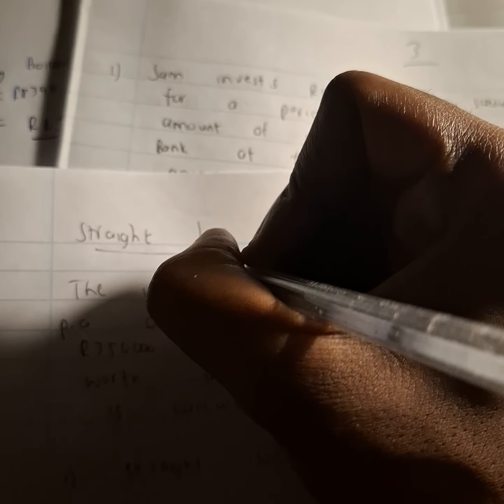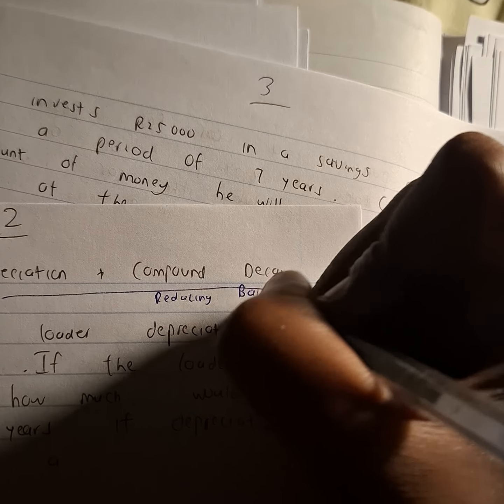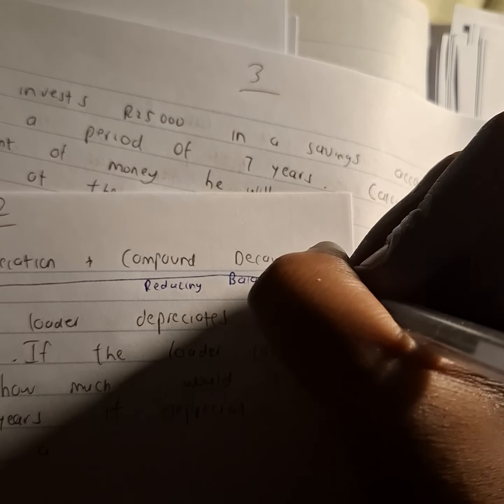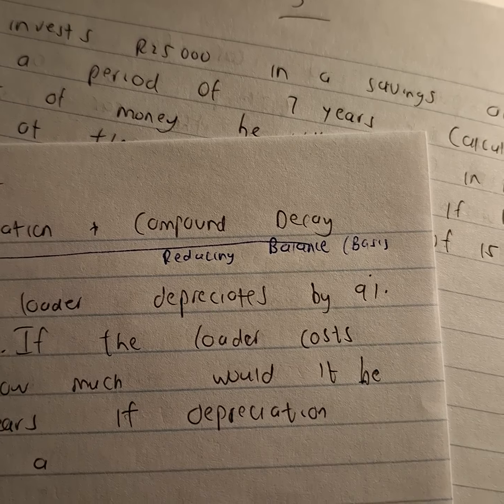And compound decay can sometimes be called reducing balance or reducing basis, depending on the wording.